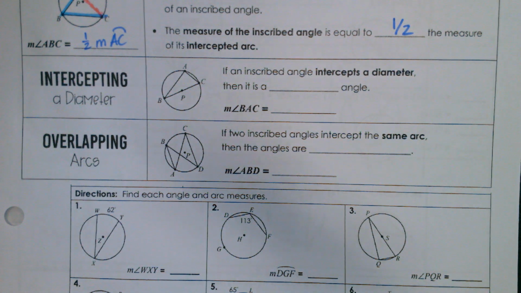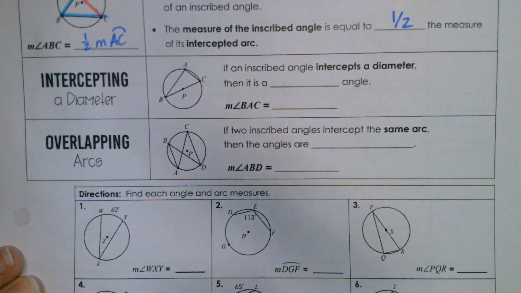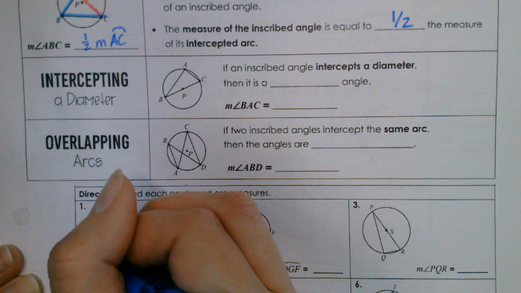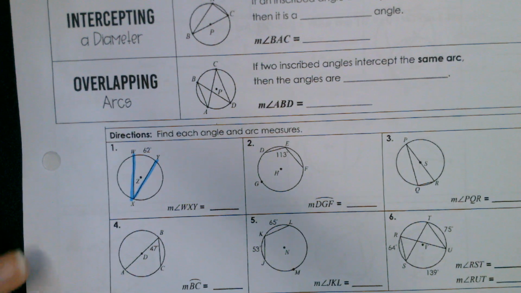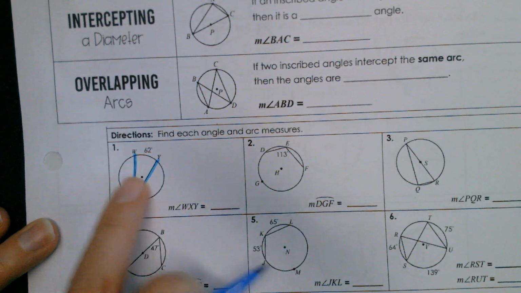With your highlighter, highlight the answer, what we're looking for. We're looking for WXY, that angle. So trace it. WXY is the angle. Remind me, is the angle less than or greater than the arc? Less than, yeah. No worries, we're learning it.